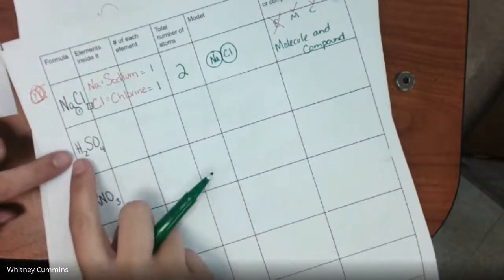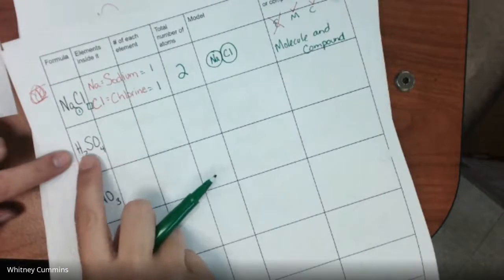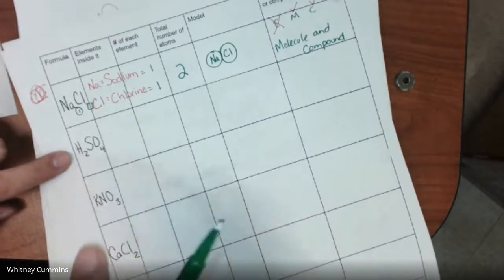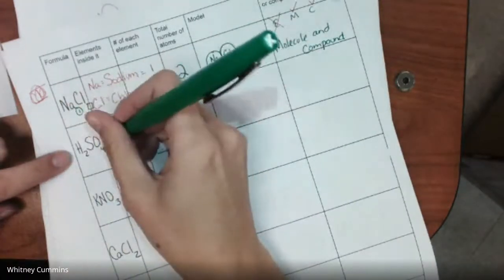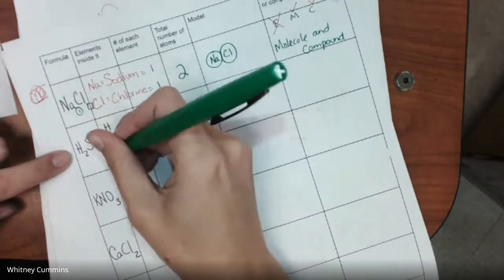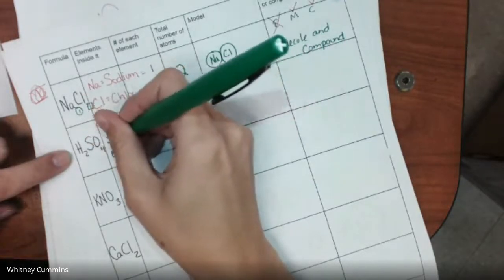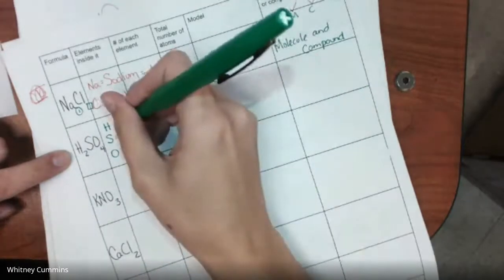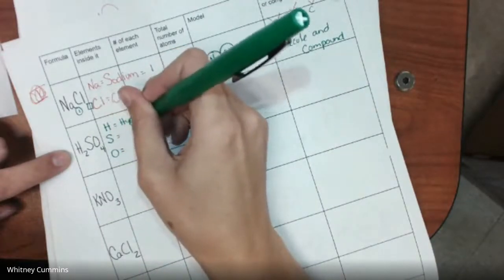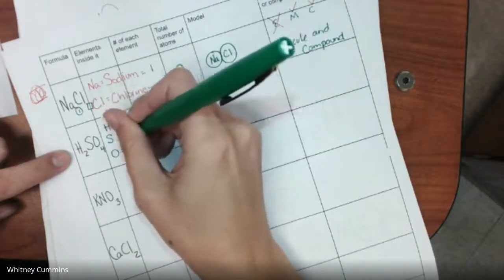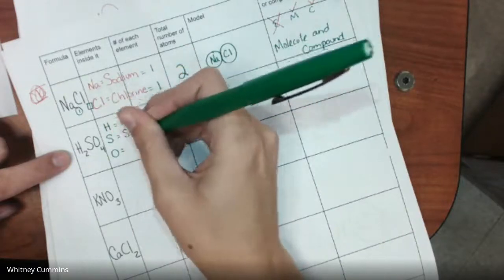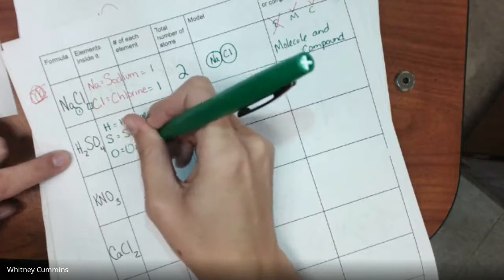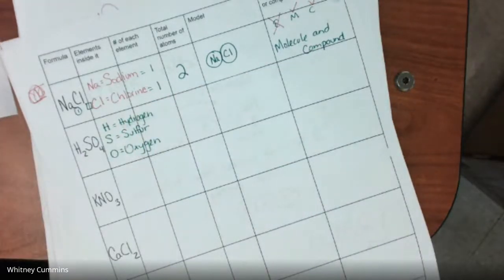Okay, I always start with the question, how many capital letters do I have? In this case, I have 3. I have the capital H, the capital S, and the capital O. And if I look on my periodic table, H stands for hydrogen, S stands for sulfur, and O is oxygen. All right, good deal.